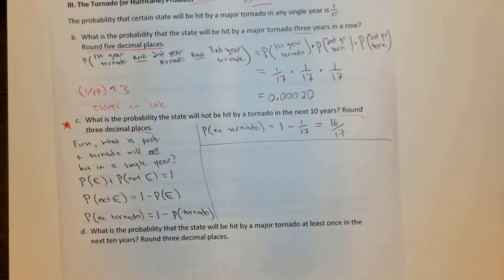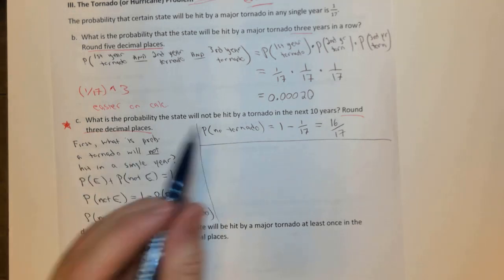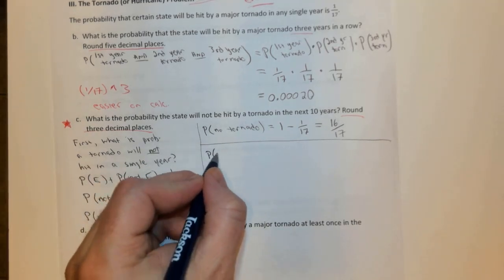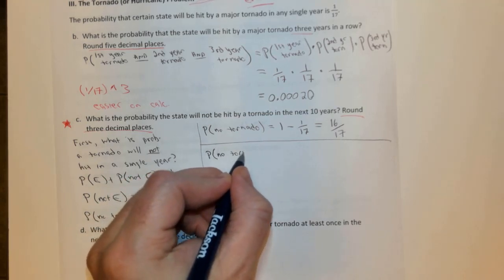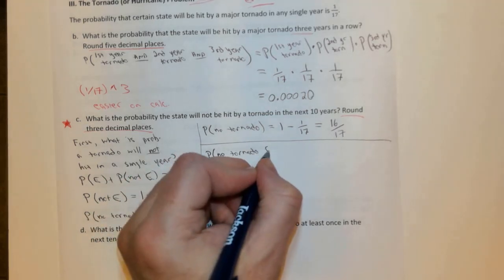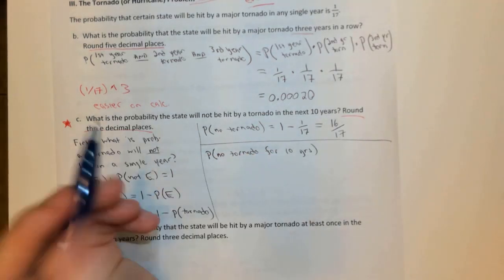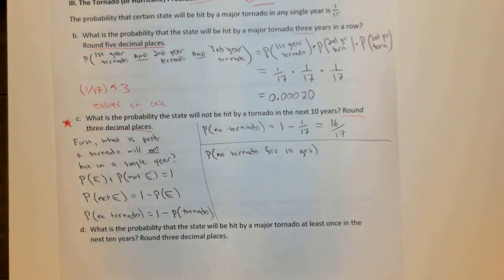The second part says find the probability of no tornado for 10 years. So the probability of no tornado for 10 years is similar to what we did up here.